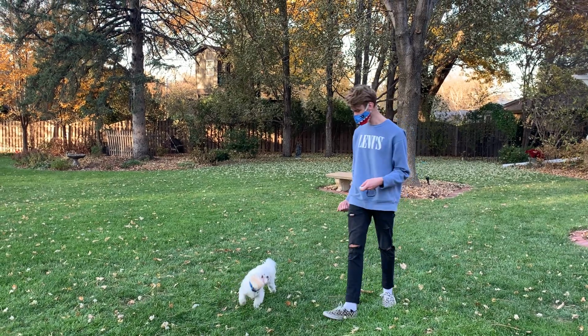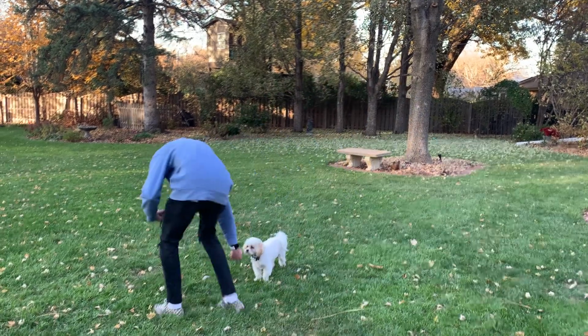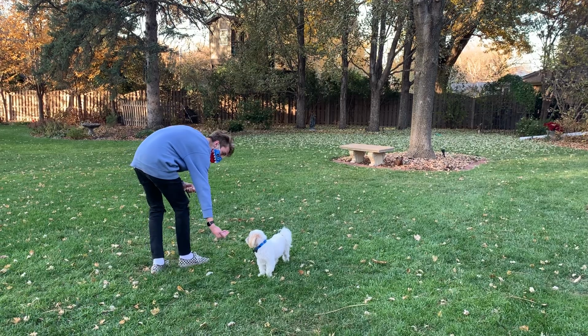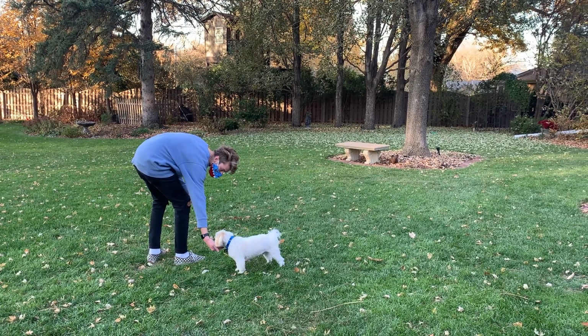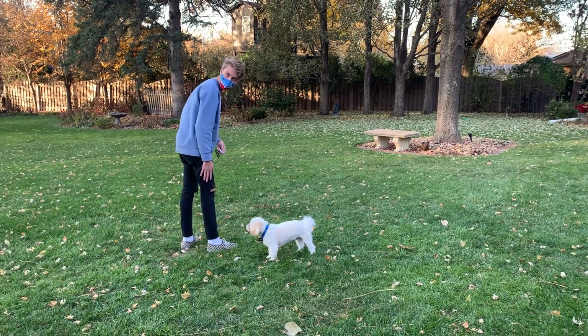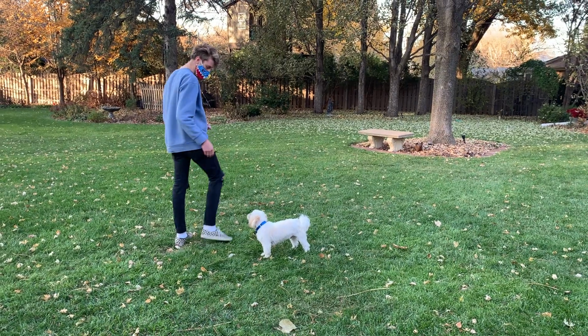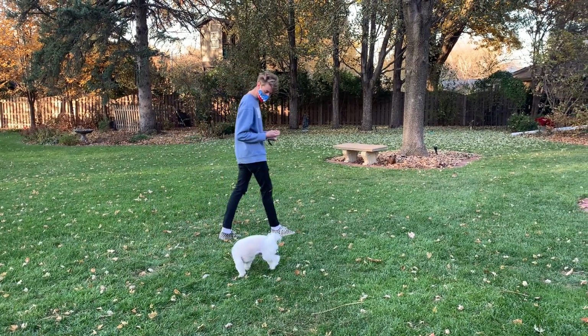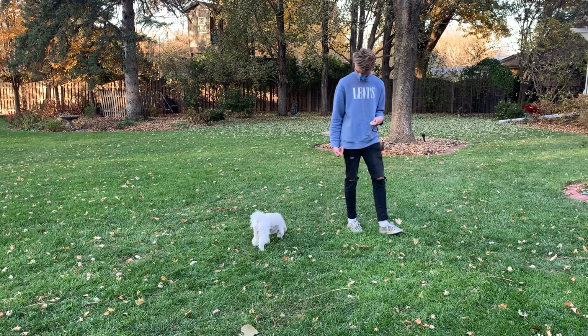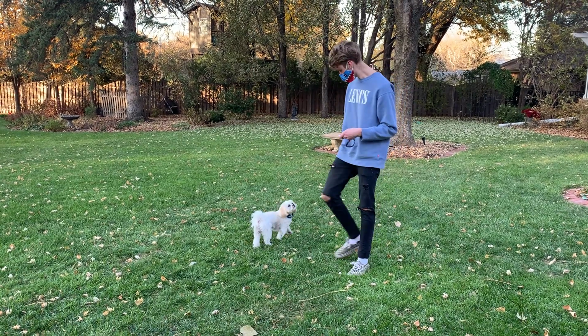There you go. Stop right there. So we backed up a step because that Zach moving was too much for him. Now go ahead and start walking again. There you go, click.